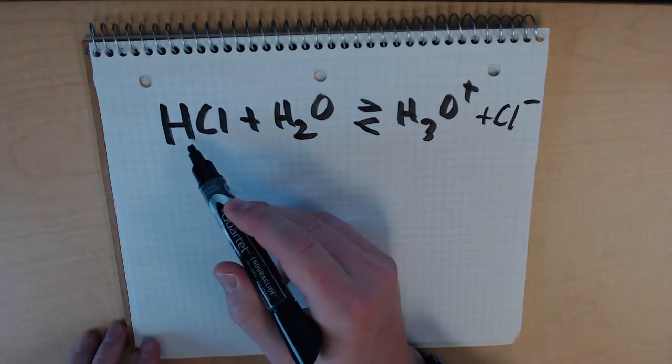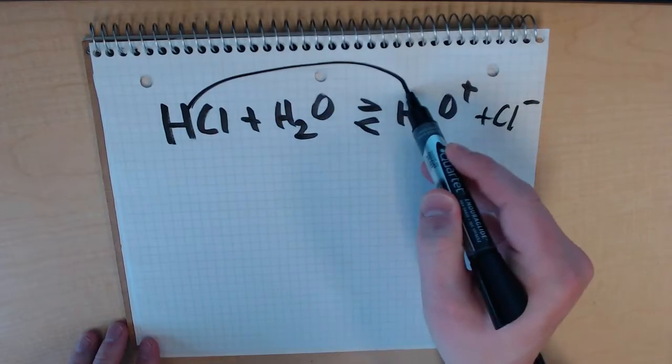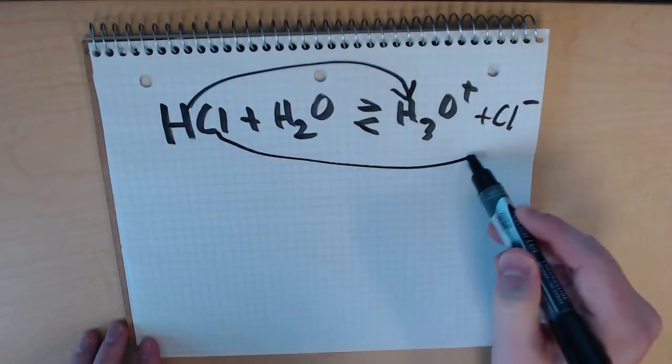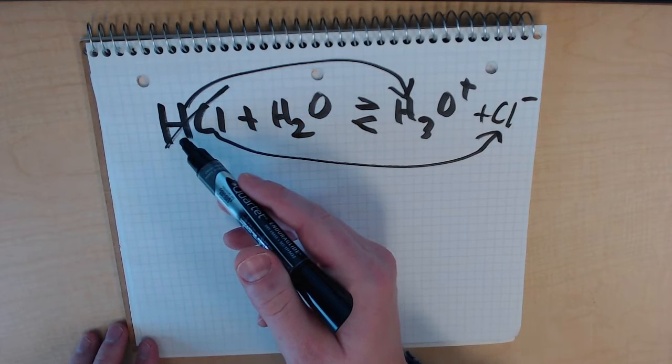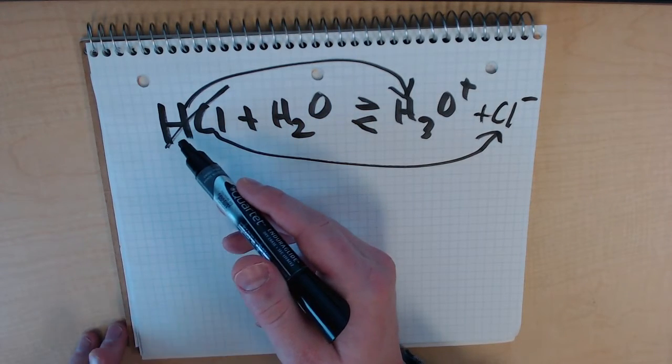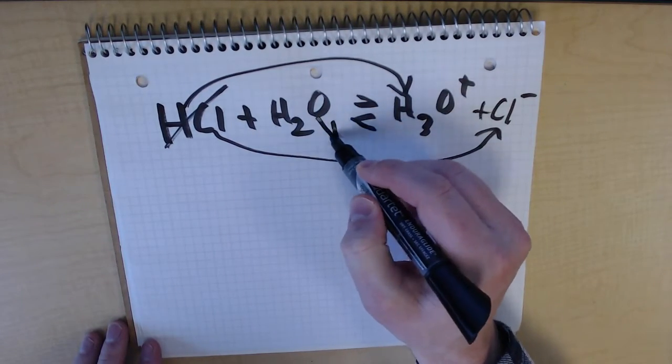We can assume that all of the hydrogen from this HCl goes here, and all of the chloride goes here. And so we can cancel this out, so we don't have to worry about the concentration of hydrogen chloride or hydrochloric acid. We also make the simplifying assumption that H2O equals 1.